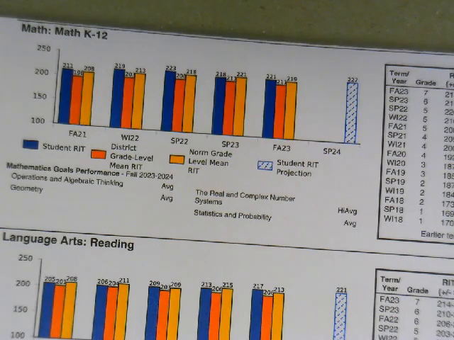And the fall 21, that was 5th grade for you guys. I don't have spring or fall 23. Like I said, this student does not have a fall 23 because he did not take the test in fall 23.